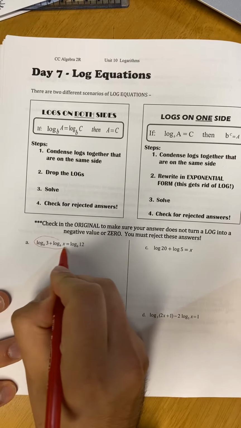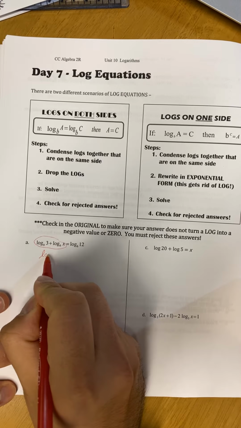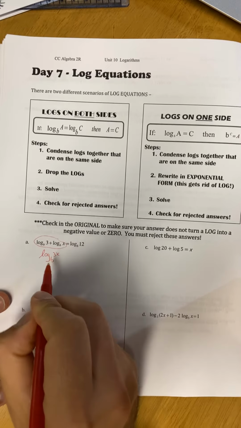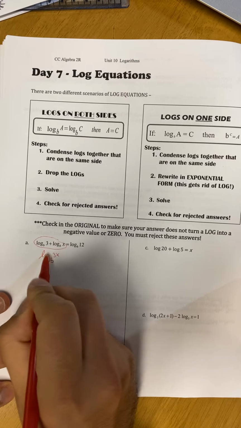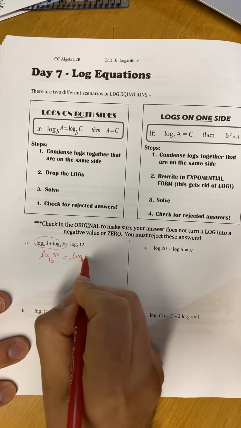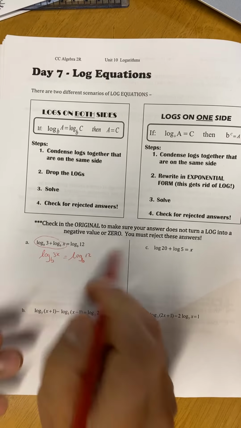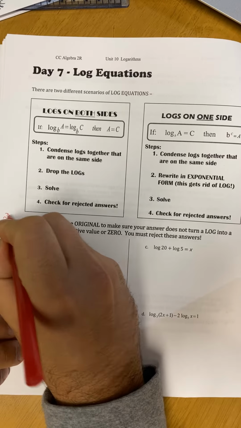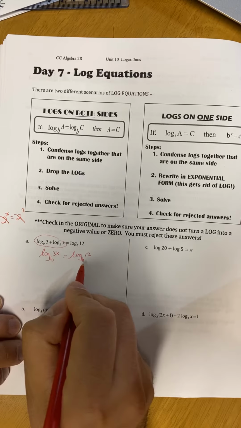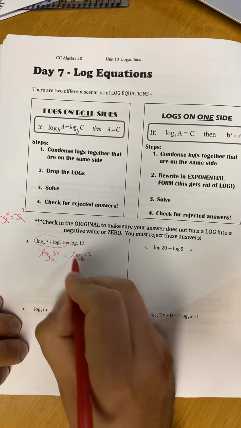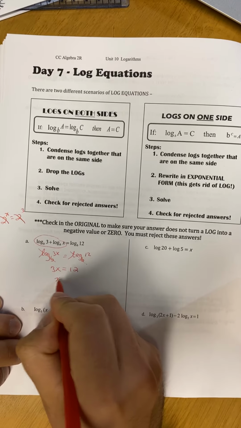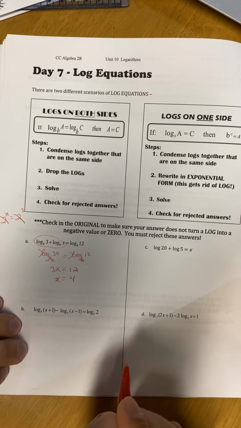Let me combine these two. So that's log base b, the base is the same, so I can do that. And then 3 times x equals log base b of 12. Just like we can drop the bases, like if I had 2 to the x equals 2 to the 3, I could drop the logs. So drop the logs on both sides. 3x equals 12. X equals 4.